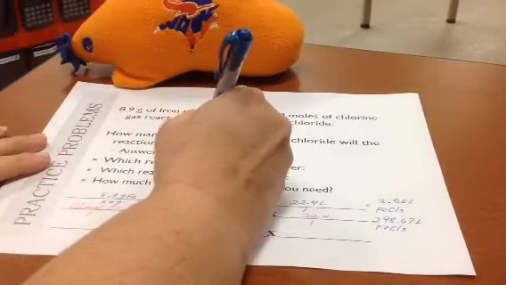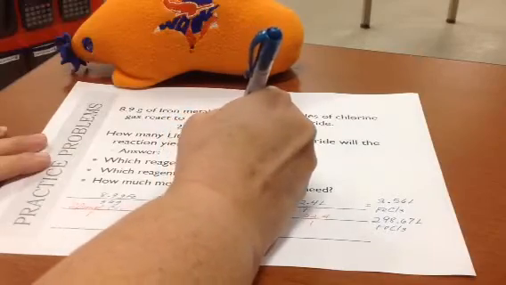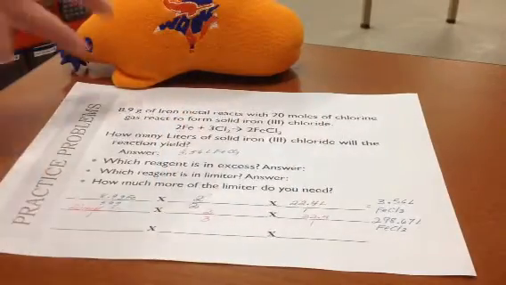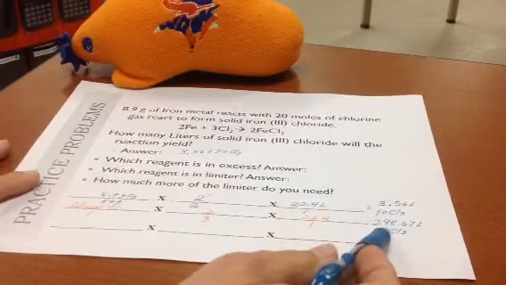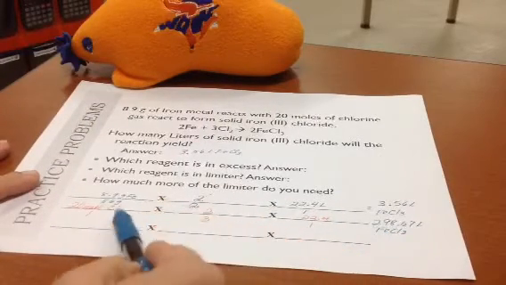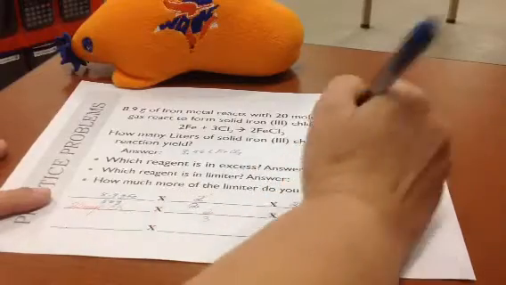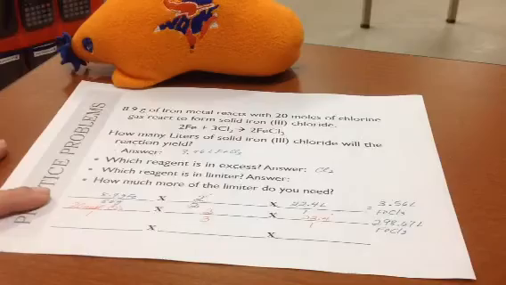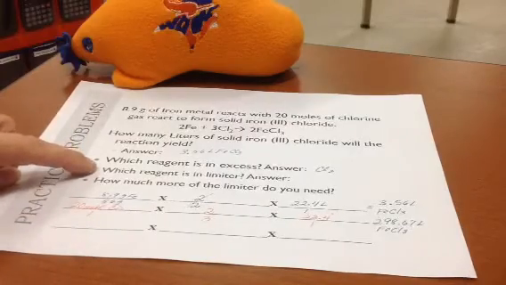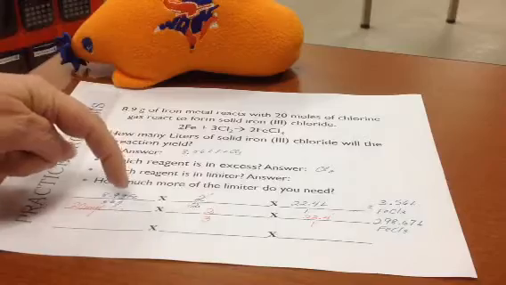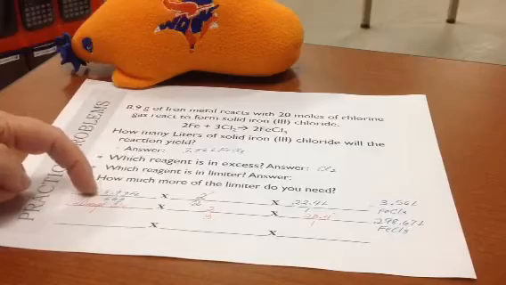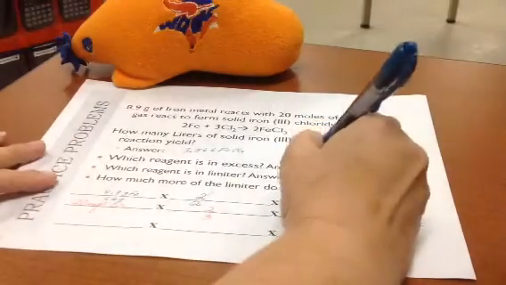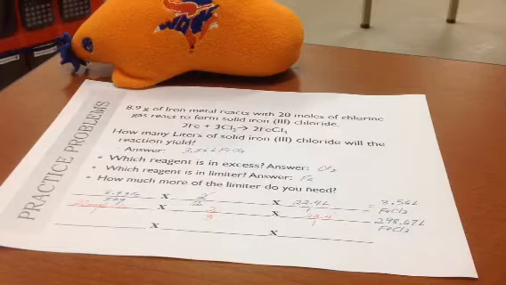So 3.56 liters of FeCl3 can be made given those two quantities. Which reagent is in excess? Well, obviously the one that contributed to this. So I go back over to the start of that problem, and my answer for excess would be chlorine gas was in excess. Which reagent is the limiter? That's the one that stopped the equation from going any further past the 3.56. It was the 8.9 grams of iron. So solid iron is my limiter.